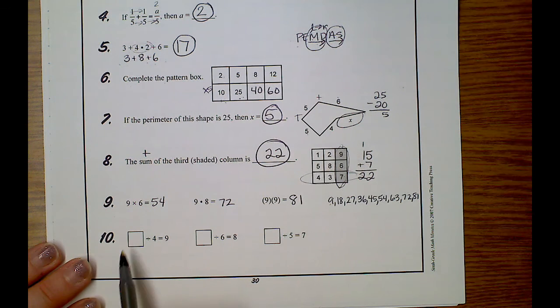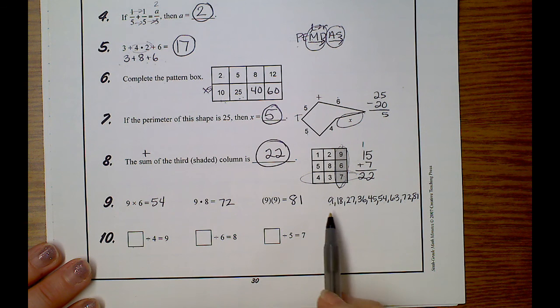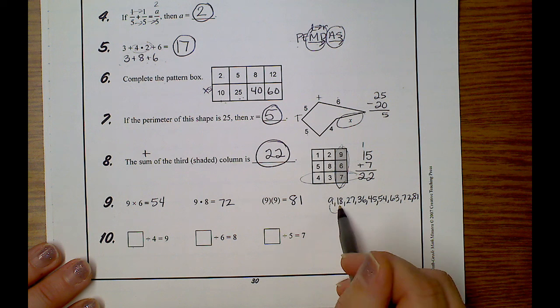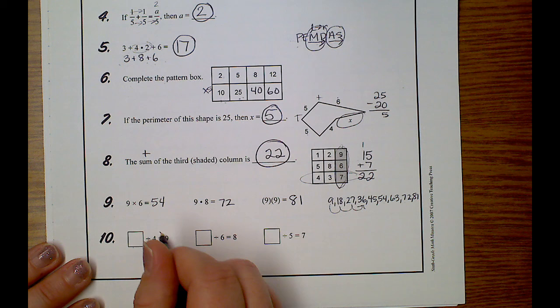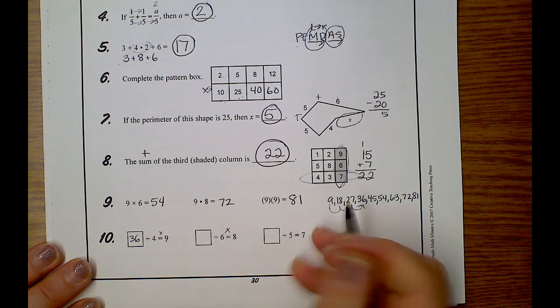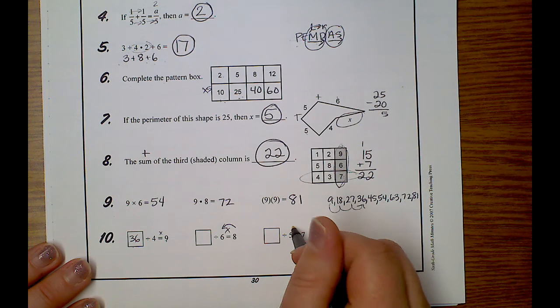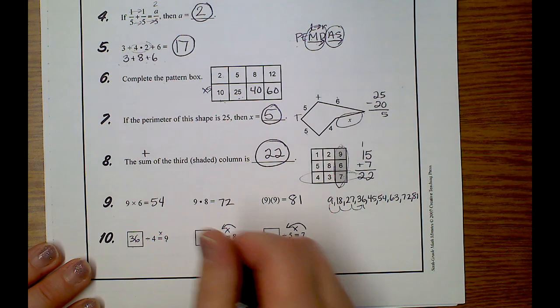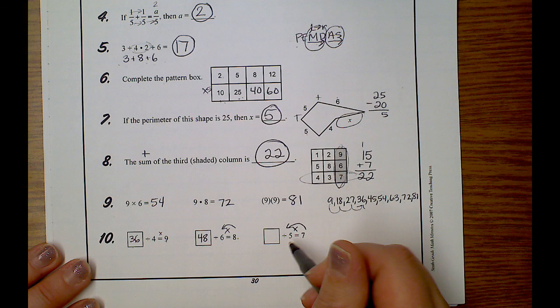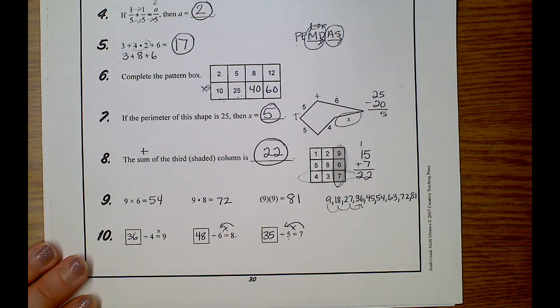Oh, sorry. Next. What number divided by 4 would get you to 9? Actually, we can use this one because if we see the 9s, you're going to count by 9 4 times. 1, 2, 3, 4. 9 times 4 is 36. So if you see a division here, you're going to turn this into multiplication and go the opposite direction. Because the opposite of division is multiplication, we just go the other way. 8 times 6 is 48. 7 times 5 is 35. And that's how that works.